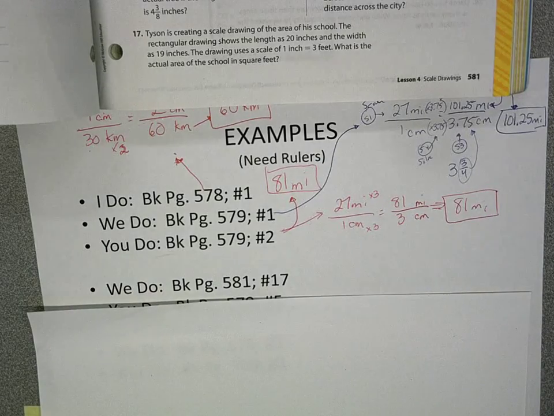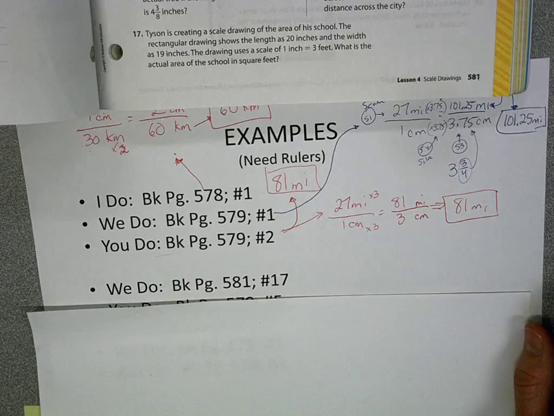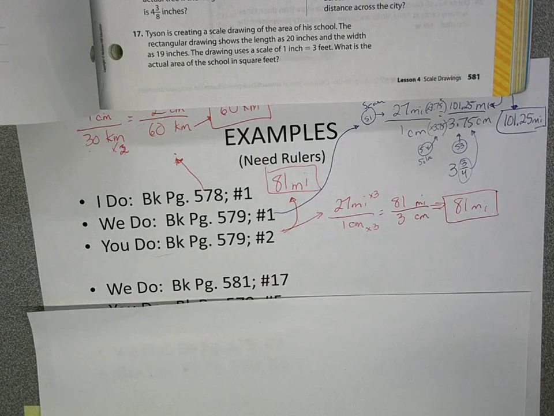Now, I want to go over this really quickly with you because there's an issue when it comes to problems like this. The problem is people want to try to solve the whole area all in one shot by doing the steps that we did in just one proportion, and it doesn't work like that. So you're finding the area of a school or even a bedroom on a scale drawing. This is how you do it.